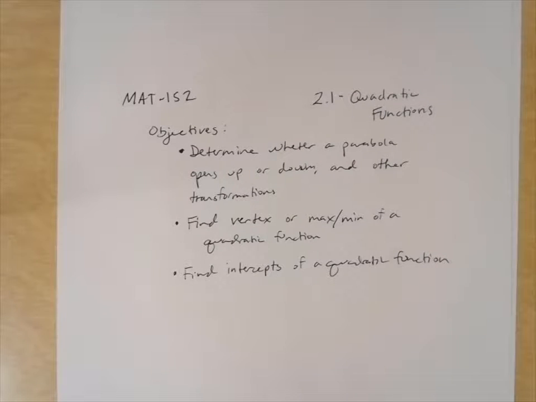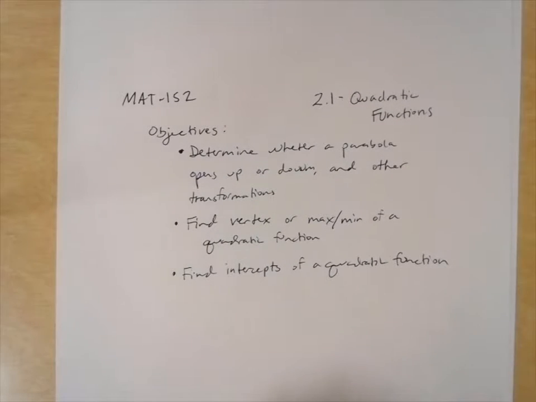Today's topic is going to center around quadratic functions. We're going to recall how to find the vertex and identify whether that's a maximum or a minimum, and apply that to some real-world applications. We're also going to determine whether a parabola opens up or down, along with other transformations. And we're going to work to find intercepts of a quadratic function, or the zeros of a quadratic function.